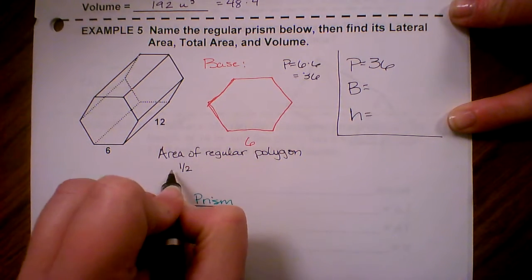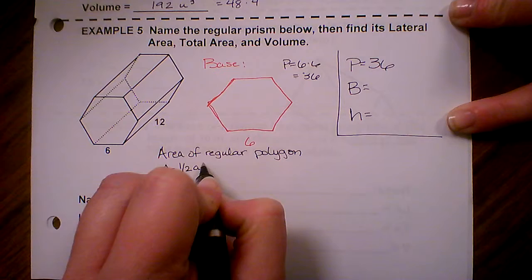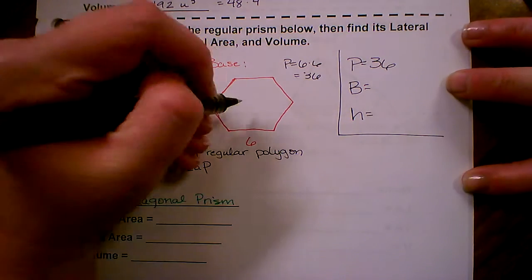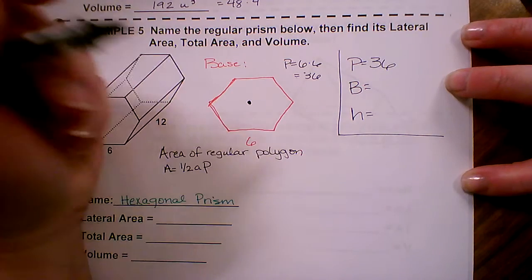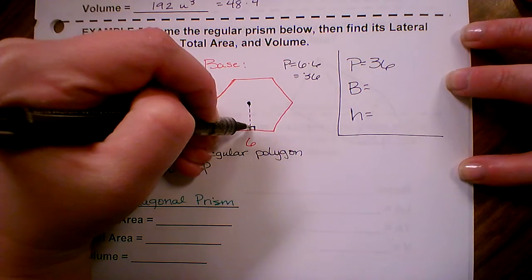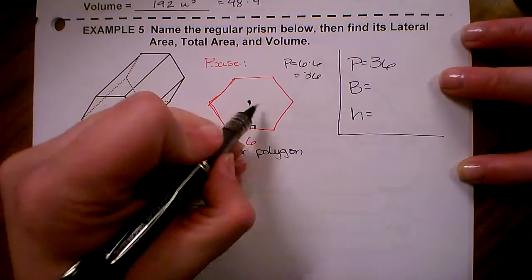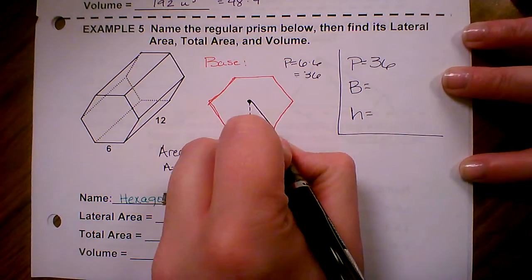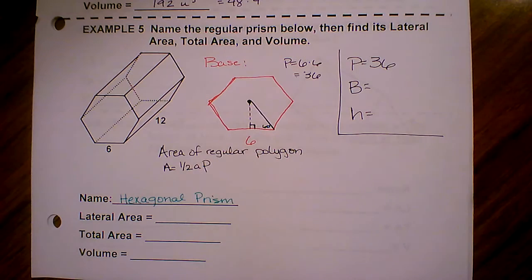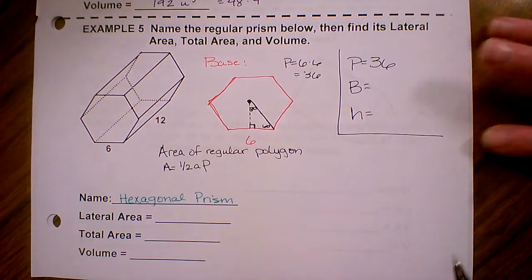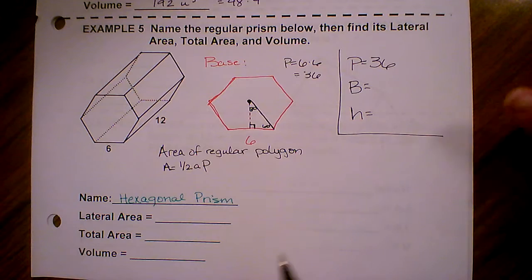which is 1/2 apothem times perimeter. Well, we already found the perimeter, so we just need to find the apothem. Remember, the apothem is from the center of that polygon straight down perpendicular to the side. Also remember, in the hexagon we have the radius that makes a 60-degree angle with that base, which makes this a 30-degree angle, and we have a 30, 60, 90.